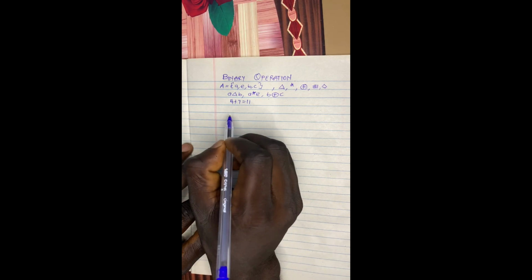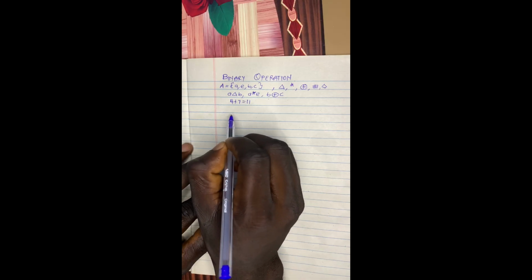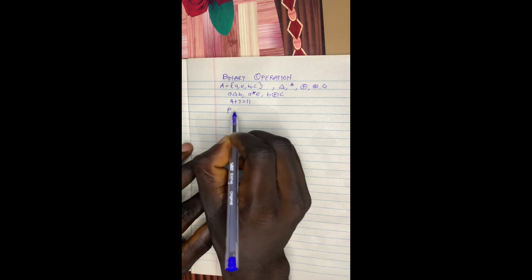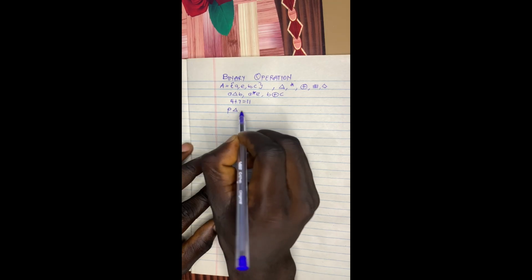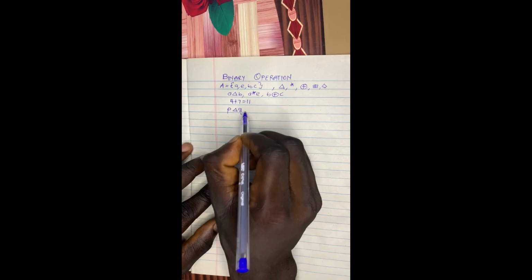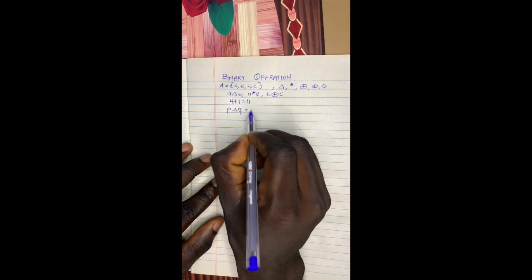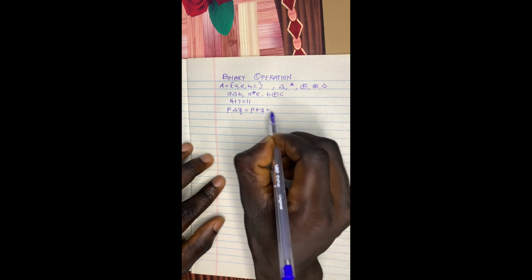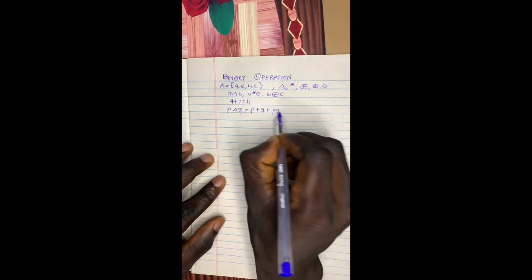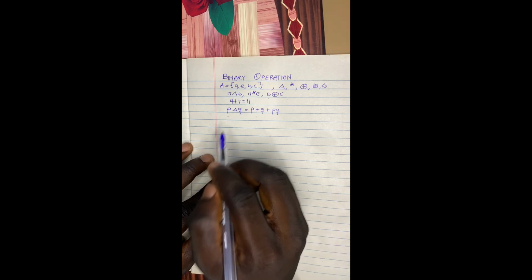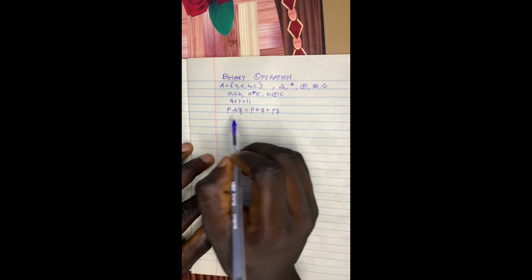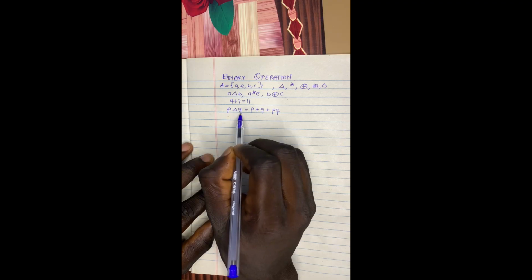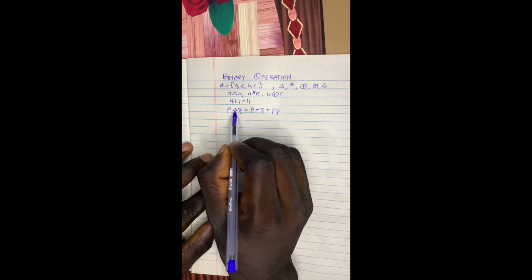Similarly, we can have a binary operation with a given rule like this. Let's assume we have this binary operation: P operation Q, which is given by P plus Q plus PQ. Looking at this example 2, we have the first element to be P, the second element to be Q, and this is the operational sign.